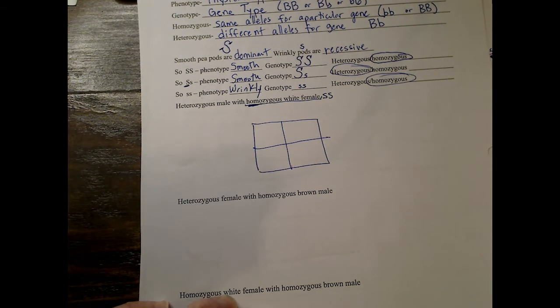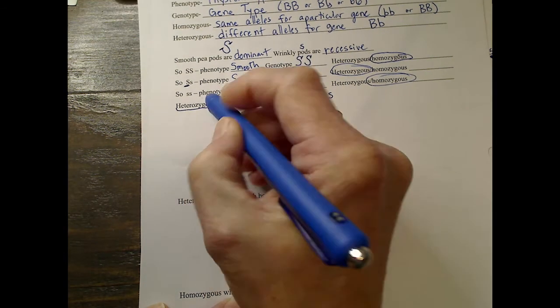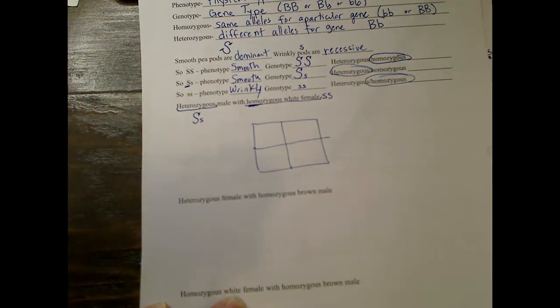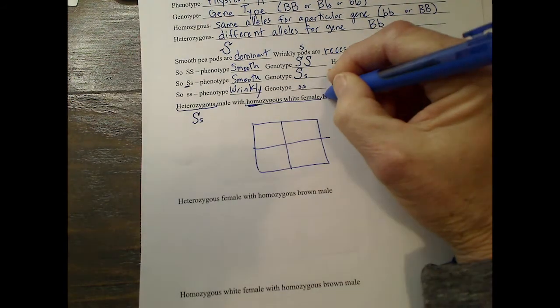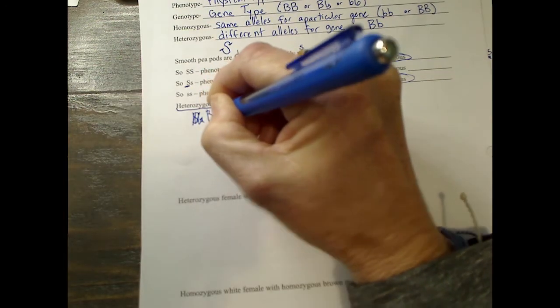All right. Heterozygous male, but it doesn't tell us if it's white or brown with our rats. Oh, but you know what? I'm not sure it matters. Heterozygous means I got one of each. I got a capital S and a little s. Oh, sorry, we should be doing brown and white. Let's change those. Little b, big B, little b.